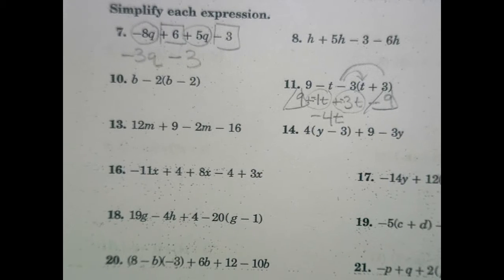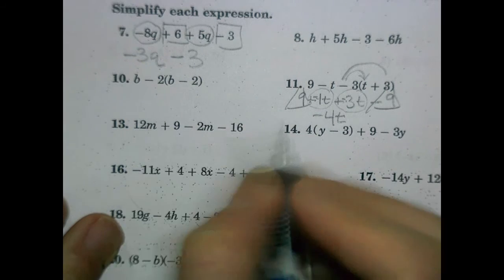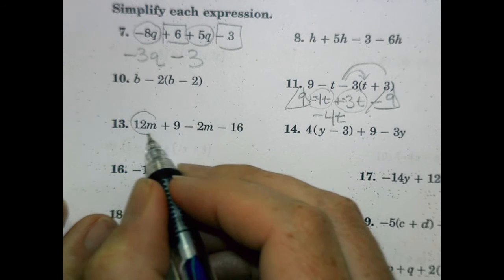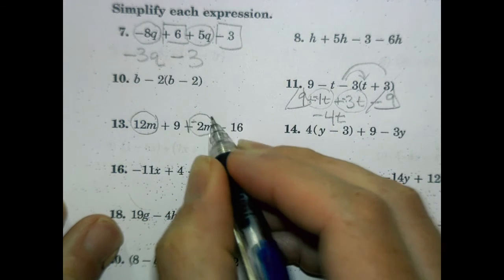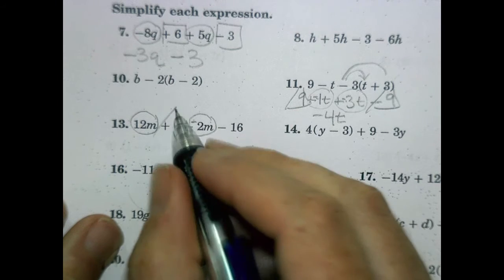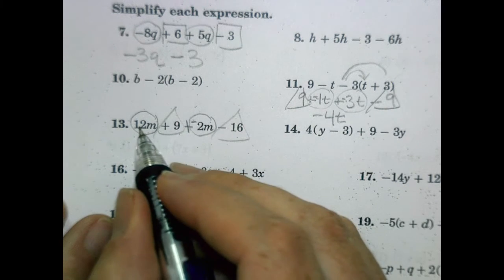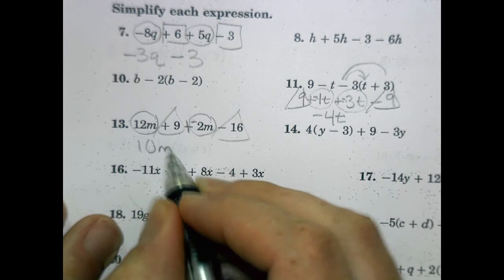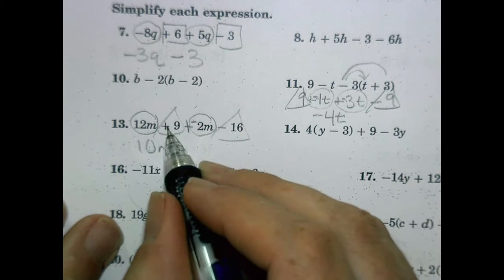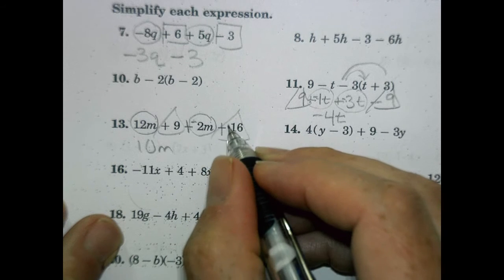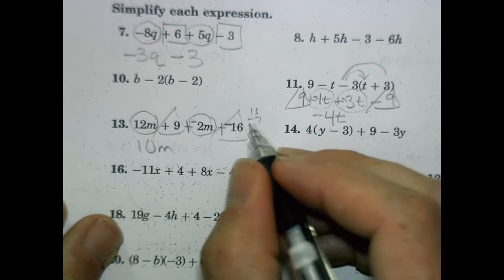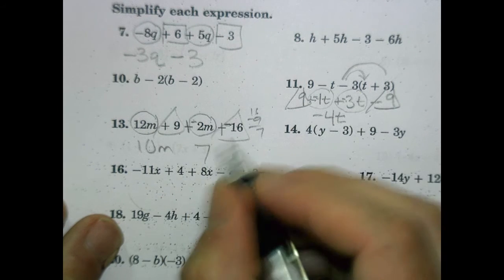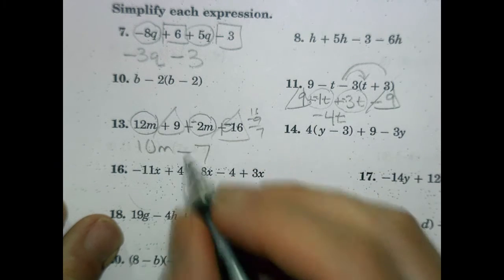Alright, number 13. Alright, nothing to distribute, so I find my like terms. 12m minus a negative 2m, and then I have a 9 and a negative 16. So 12 minus 2 is 10m, and negative 16 and a positive 9, again I think of this as adding the opposite. So the signs are different. I find the difference. 16 minus 9 is 7. And keep the greater absolute value sign, which is negative. So 10m minus 7.